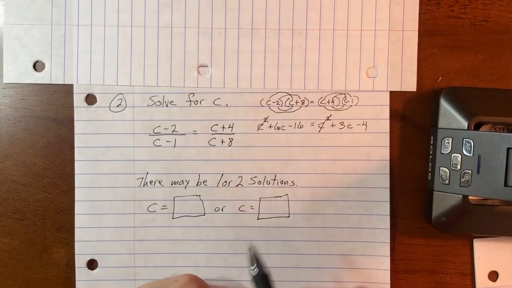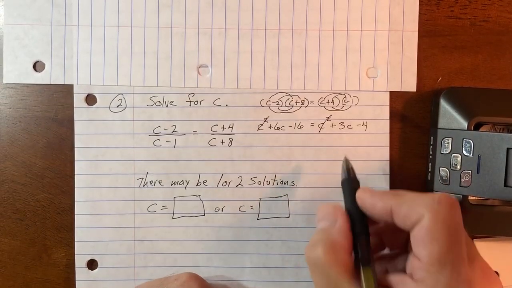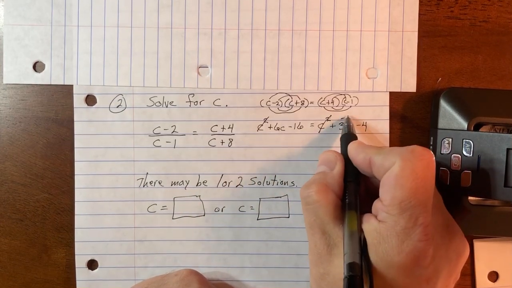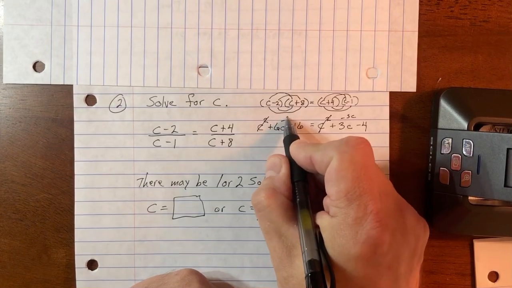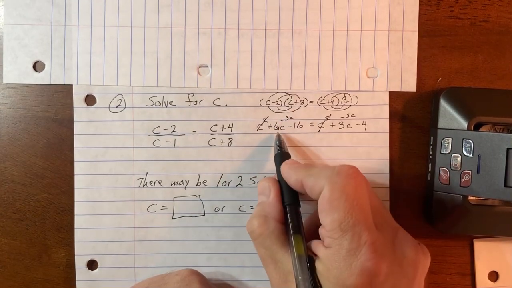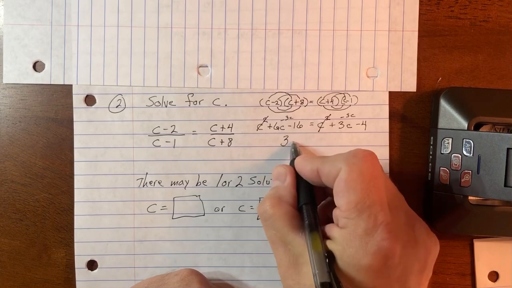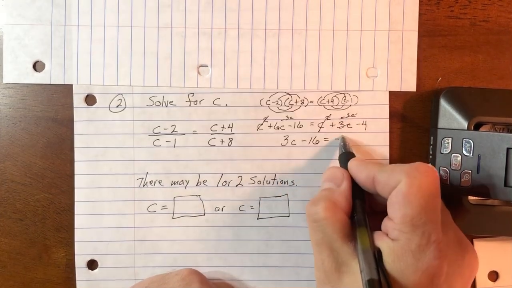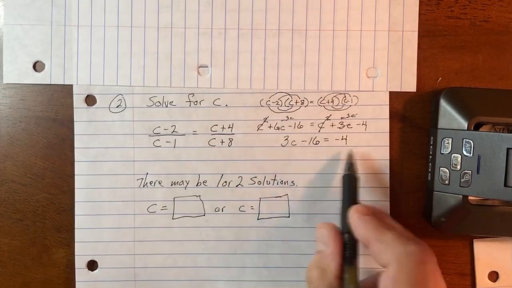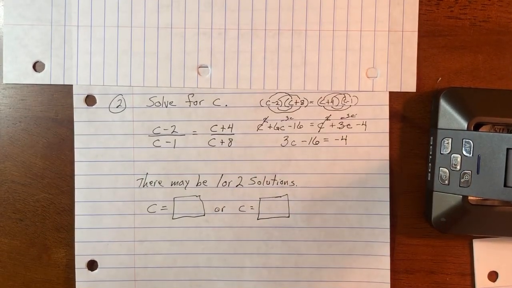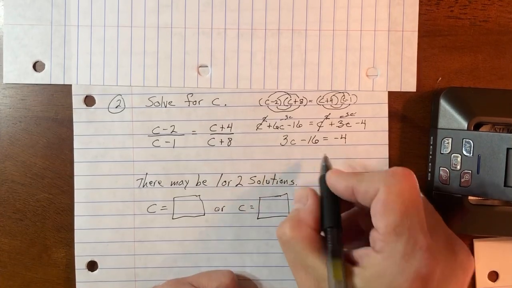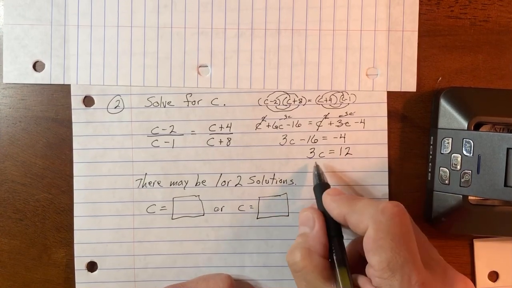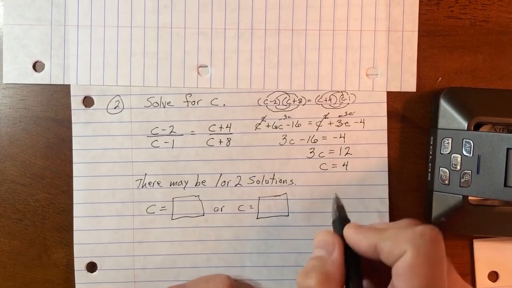Okay, now just like the previous problem, we want to get c on one side of the equal sign. You can either subtract 6c or you can subtract 3c. I'm going to choose to subtract the 3c from this side and from this side. 6c minus 3c is 3c. These, of course, will cancel each other out, leaving us with -4. And now you've got an equation that's relatively easy for you to solve. You can just add 16 to both sides, so that will give you 3c equals 12. And then divide by 3, and you get c equals 4.